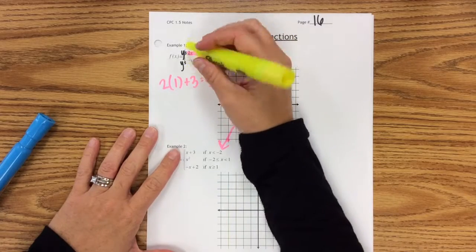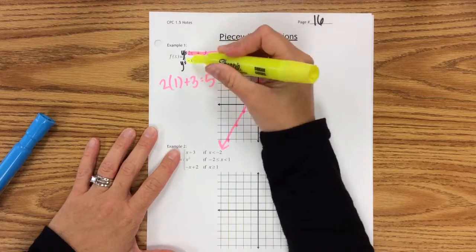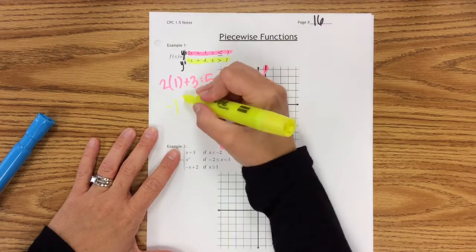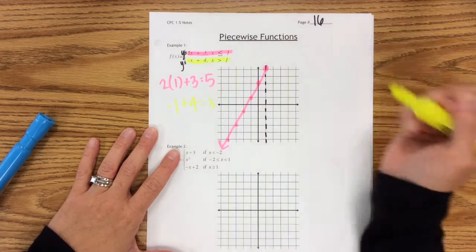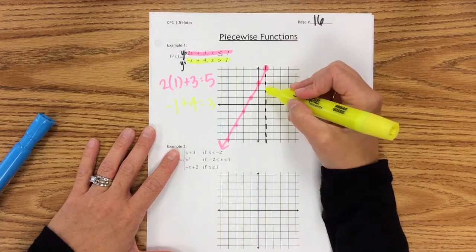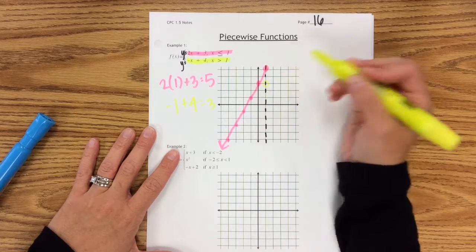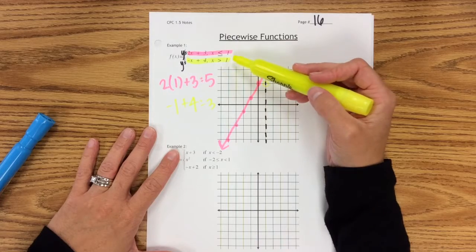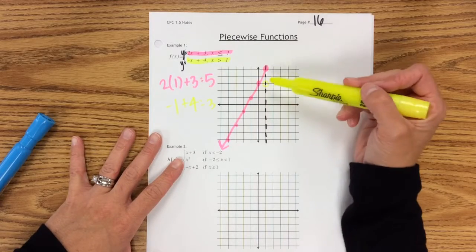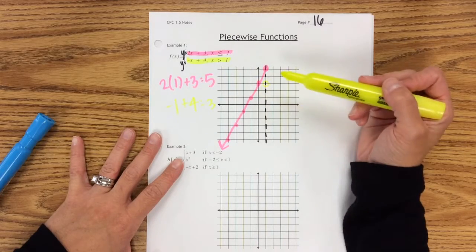Now I'm going to do this bottom one. I'm going to do the same thing. I got to plug in 1 to see where I start. And it looks like I'm going to start at 3. 1, 2, 3. I'm putting an open dot this time because it's x is greater than 1, not greater than or equal to 1. So I don't get to do a full dot. It's just an open dot.